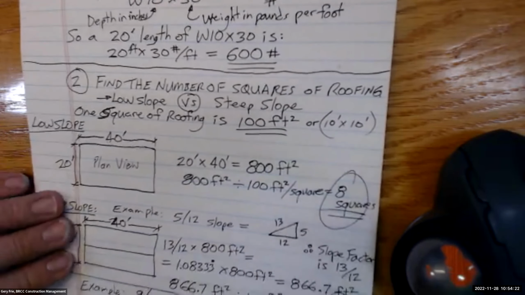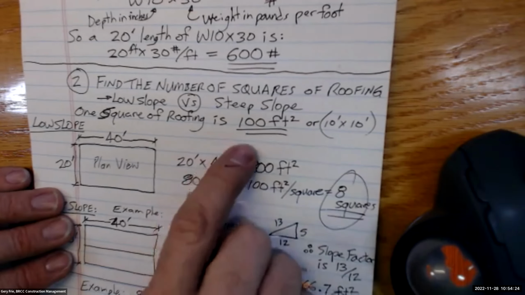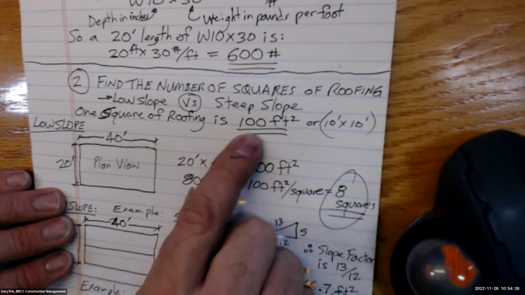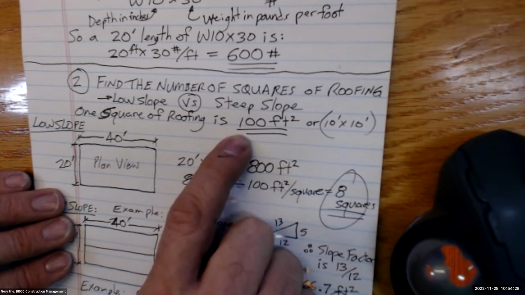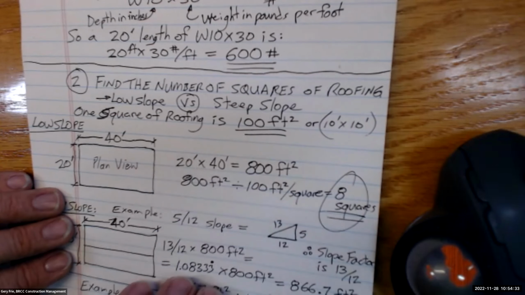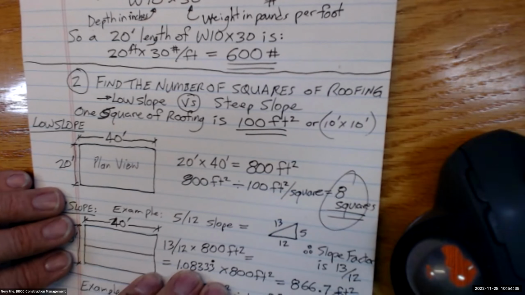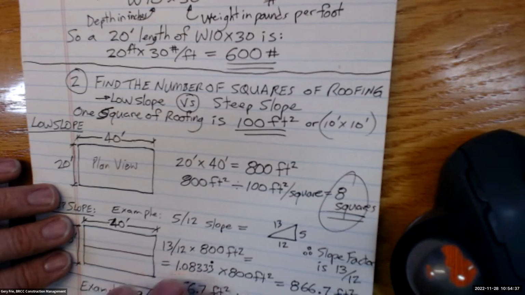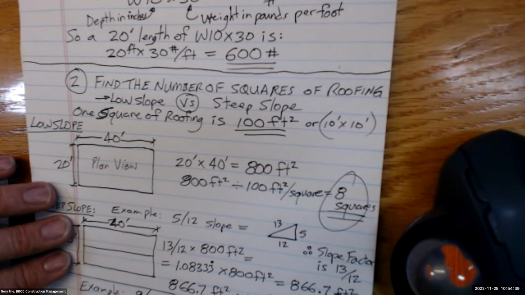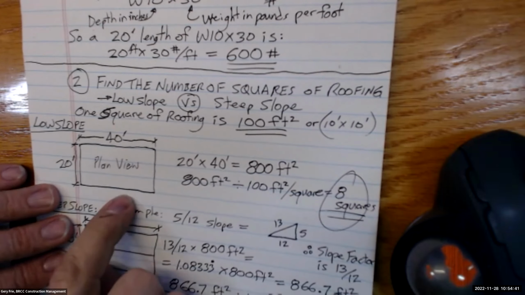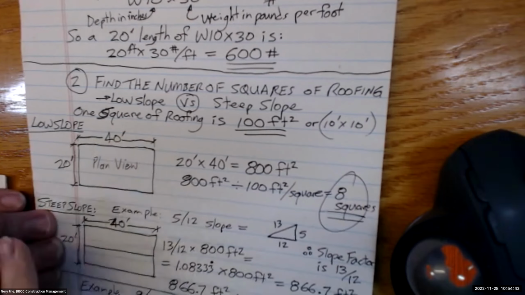When you're dealing with squares of roofing, remember a square of roofing is 100 square feet. You figure out how many square feet you have along the surface of the whole roof, then divide by 100 to get how many squares, and that's your answer. If it's a flat roof, you just do the simple square footage of a flat plane.